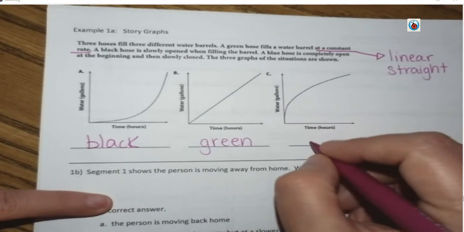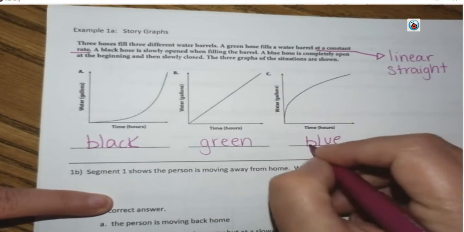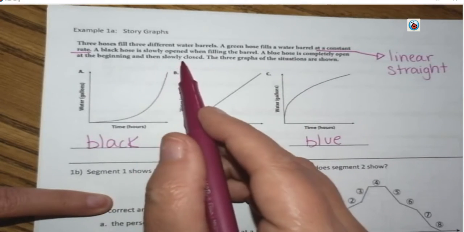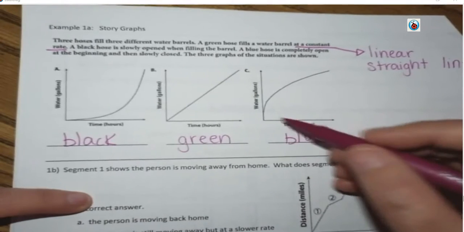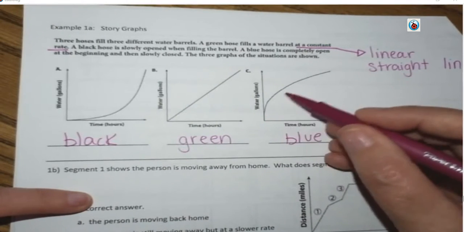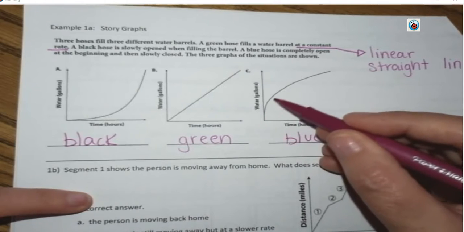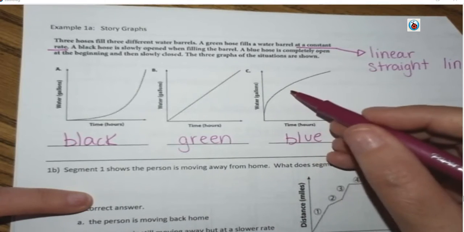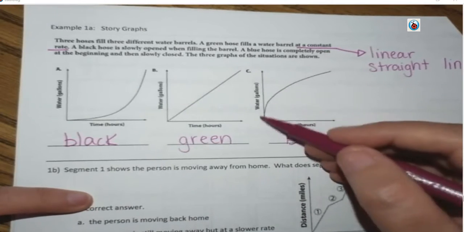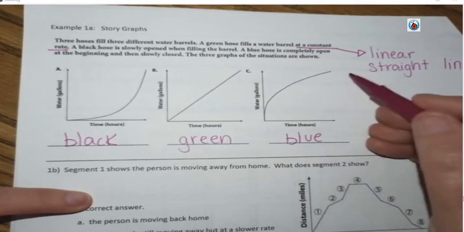Obviously, this last one's going to be the blue hose. And for the blue hose, it's completely open at the beginning and then slowly closed. So you guys have probably done that where you turn the hose on all the way. It's coming out way too much, so you're getting a bunch of gallons of water at first, and then you kind of tighten it up because you don't need it coming out as hard or as much water coming out.